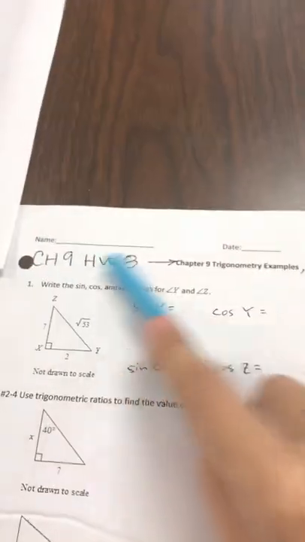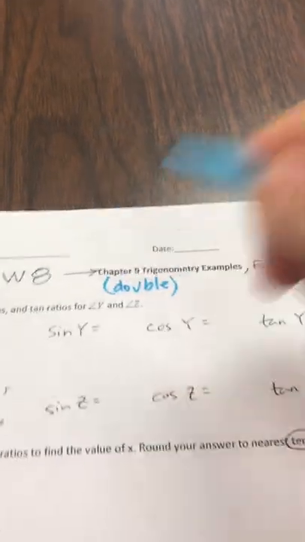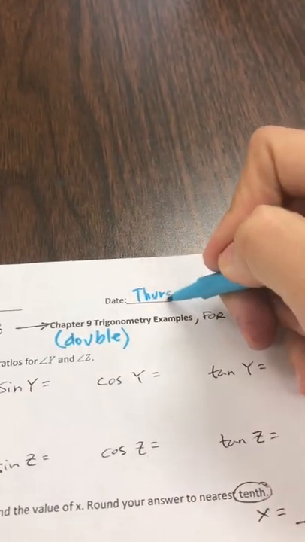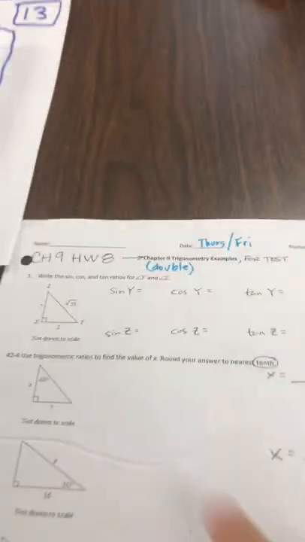Hi, we're going to do Chapter 9, Homework 8, and don't forget it's worth double because the next class is the test. Depending on when you have me, if you have me on a blue day, the test is going to be Thursday, or if you have me on a gold day, it's going to be Friday. Make sure you know every question on this test, and again, remember, it's worth double.